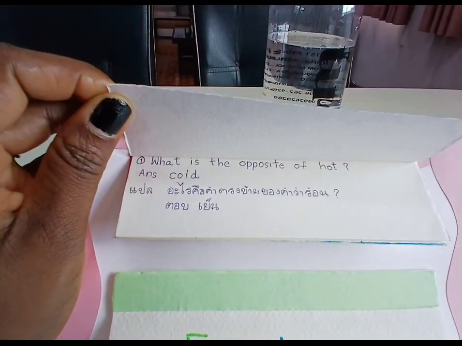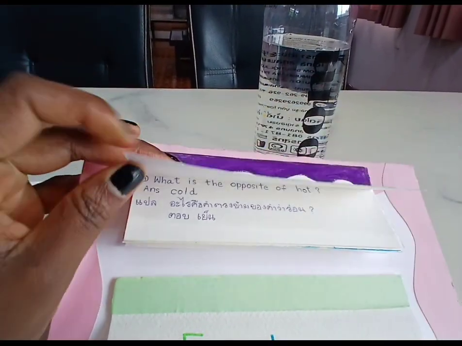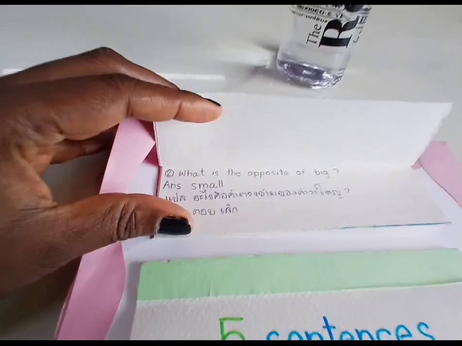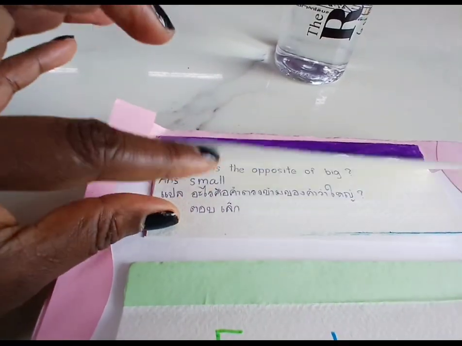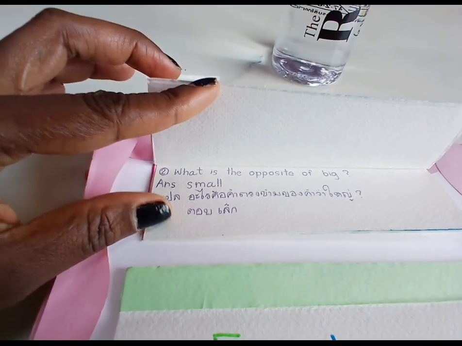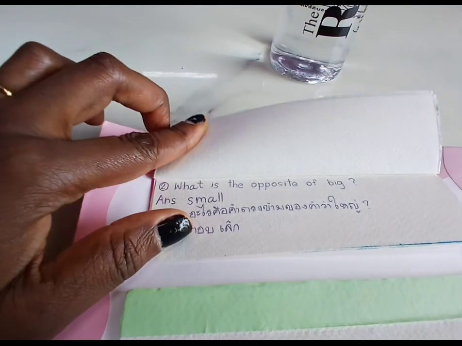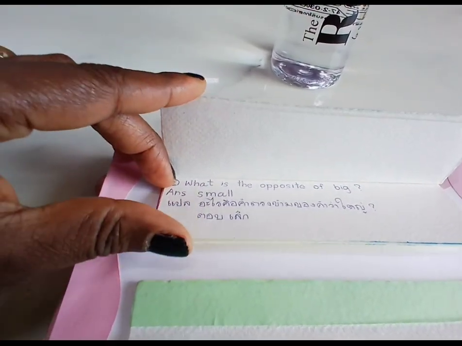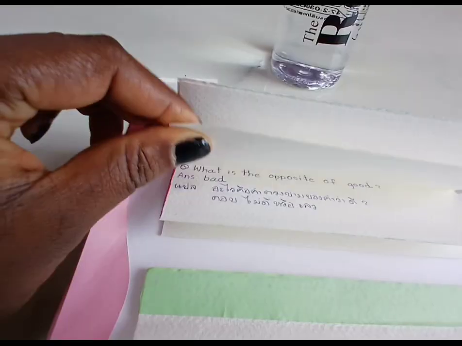I told you I always give them 4 parts in this project. The first is the 15 to 20 vocabulary, the second is the 5 questions and answers, the third is 5 sentences, and the fourth is the role play. So we are done looking at those vocabulary. Now the next is the question and answer. Let's look at the question and answer clearly.